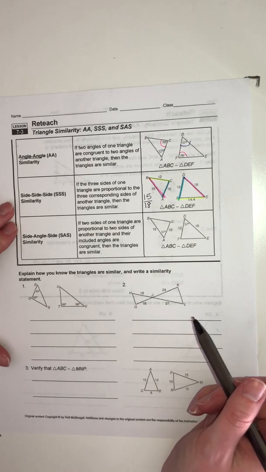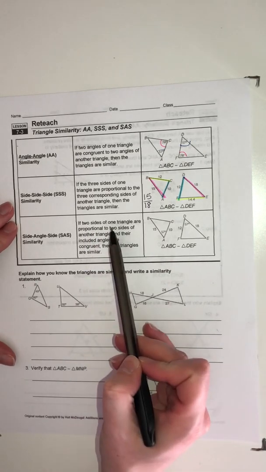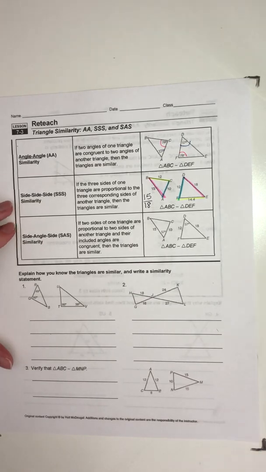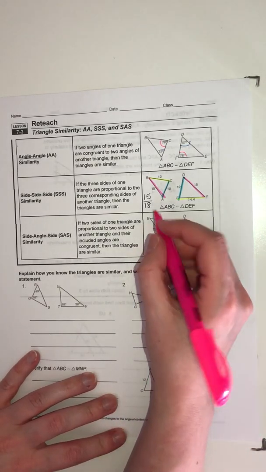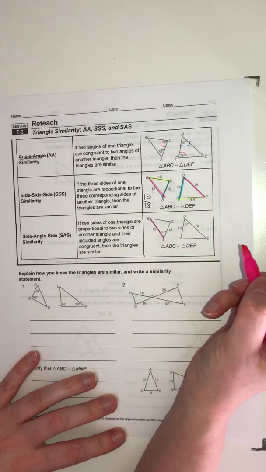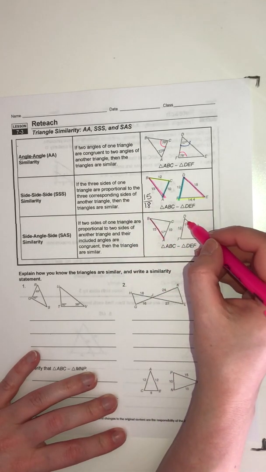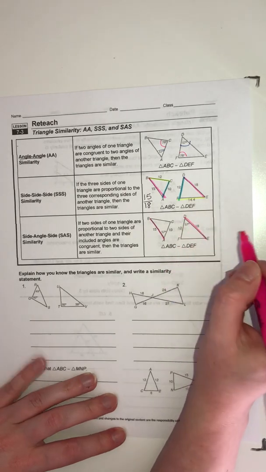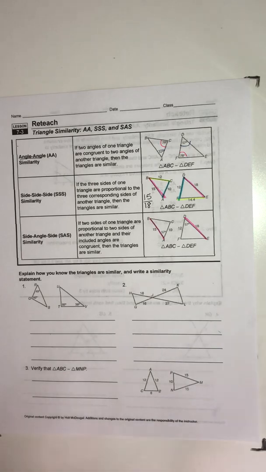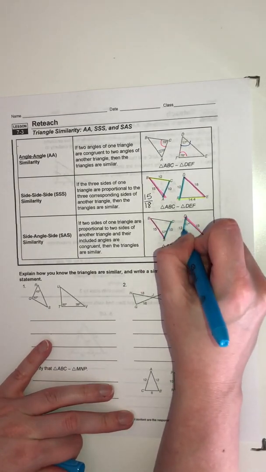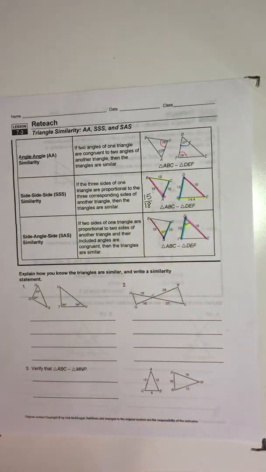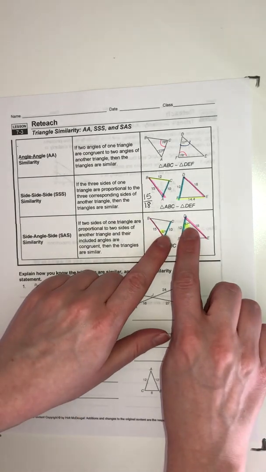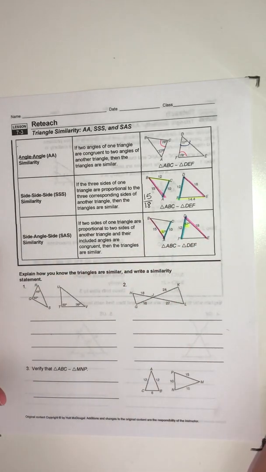The last one that we need to talk about is side angle side similarity, where if we have two sides of the triangle that are proportional and an included angle, remember that means the angle that is in between the sides that we're talking about, okay, then the triangles are similar. So the sides are proportional and their included angle, that angle between them, is congruent. It's the same. Okay, so those are our three different options.